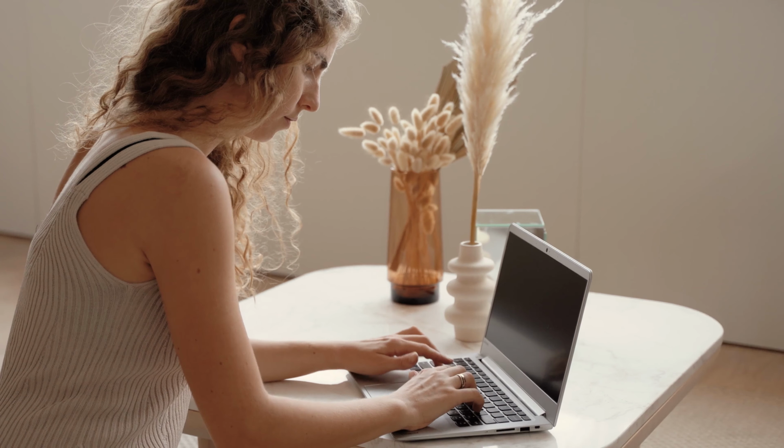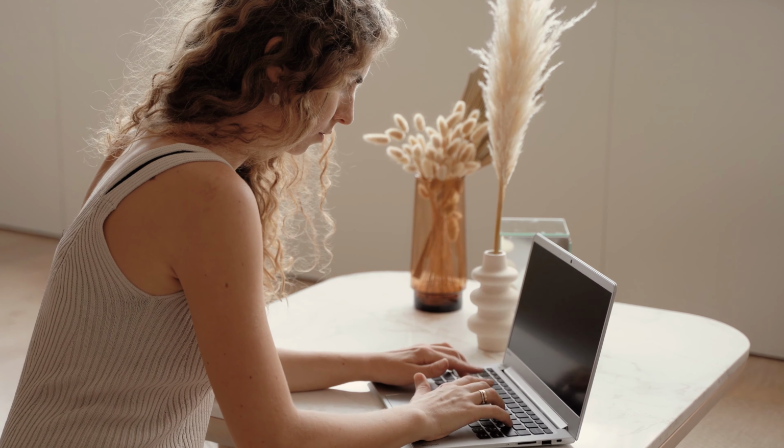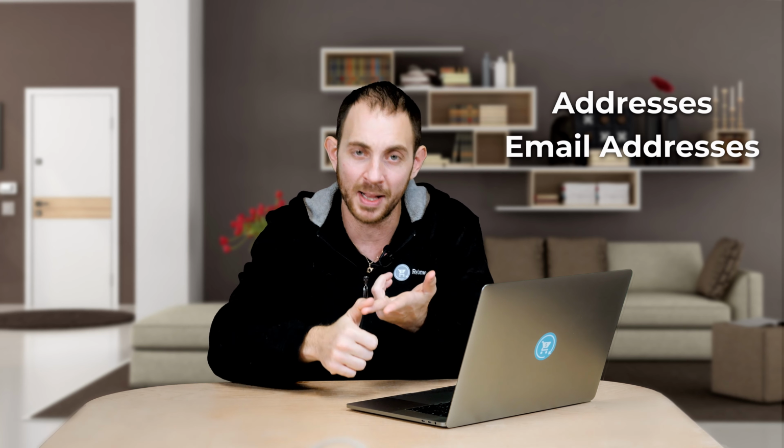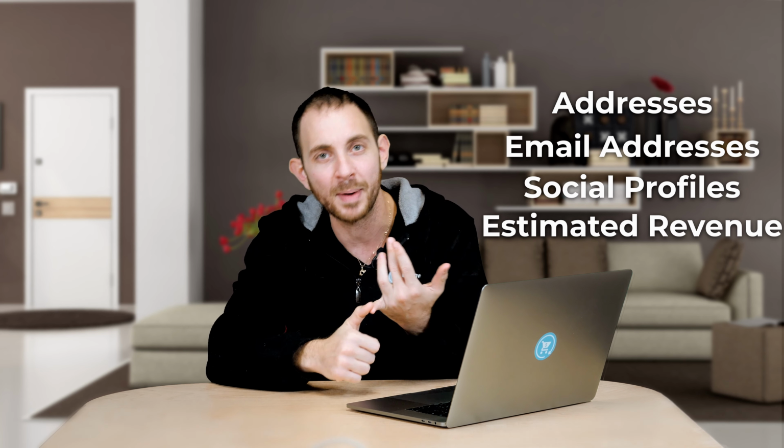Let's say that for us, we build apps for e-commerce. Let's say that our customers use Shopify as a platform, or if I'm aiming for the French market, maybe PrestaShop. You can actually open an account in BuiltWith, search for these technologies, and get a huge list of all the users that are using these platforms, including addresses, email addresses, social profiles, estimated revenue, and all of that, and later on use that to reach out to these customers and get them into your software. Let me jump into my screen and I'll show you around.